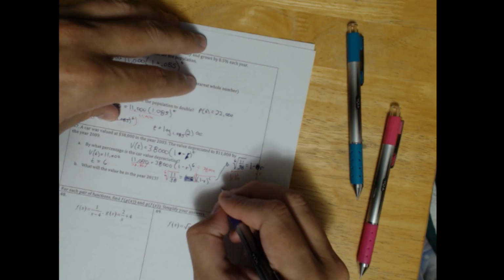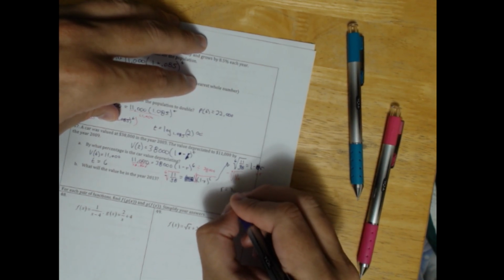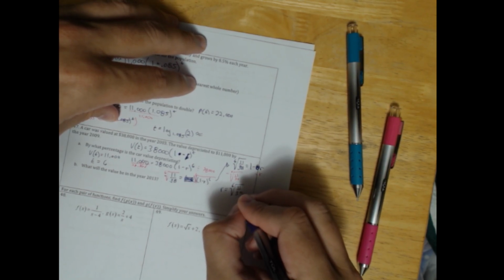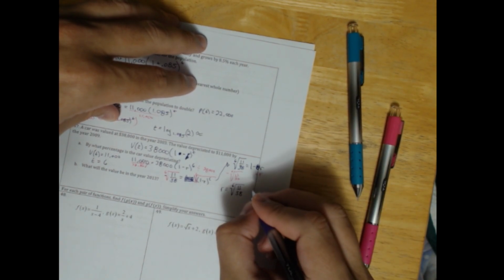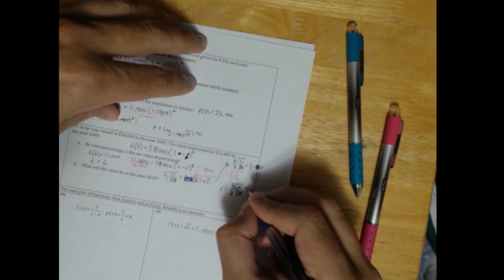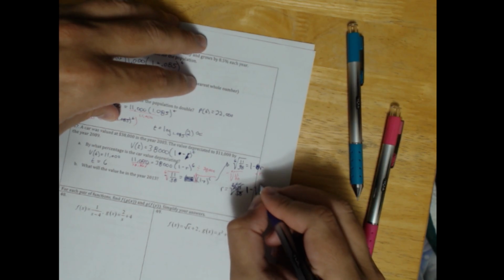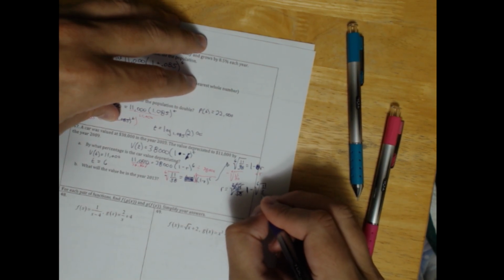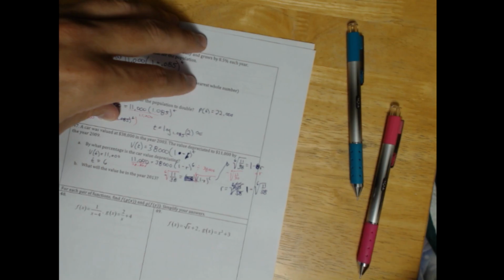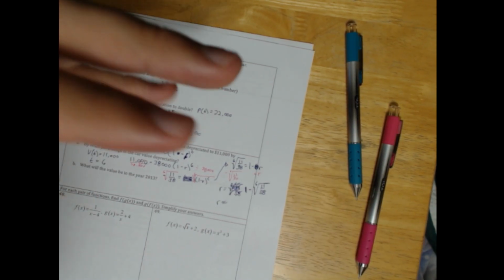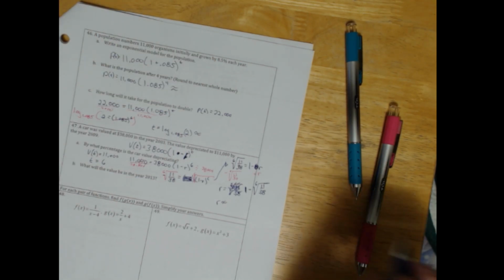So r is equal to 1 minus the sixth root of 11 over 38. And so r is going to be about something. I'll get a calculator and take a look at it.